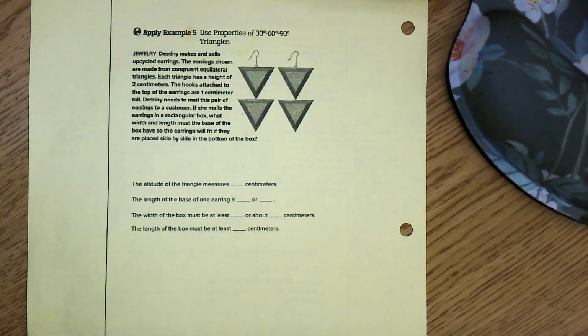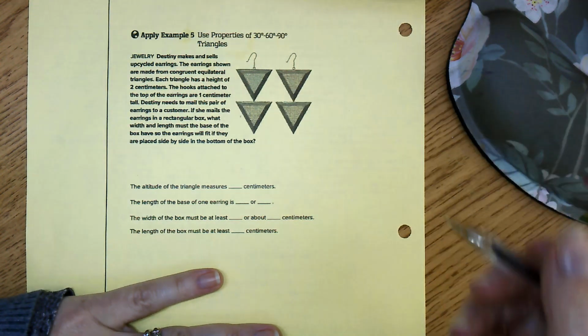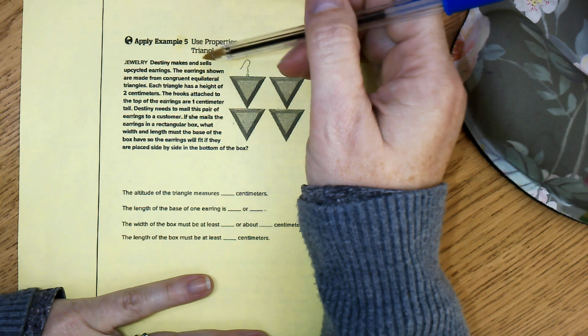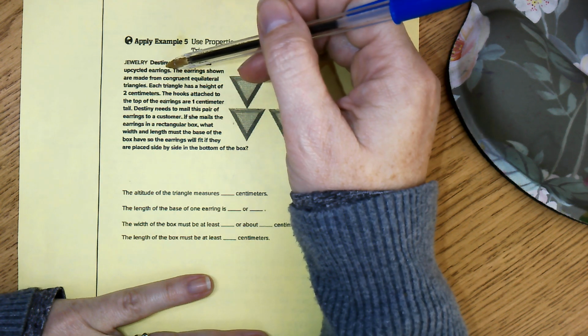Okay. You know Mrs. Burke would totally rock those earrings. I would.